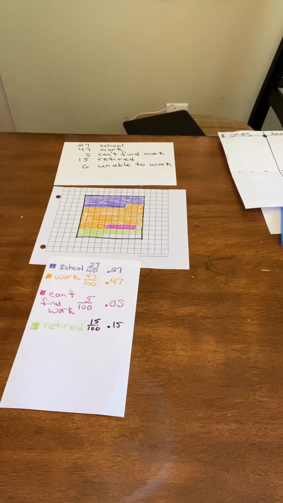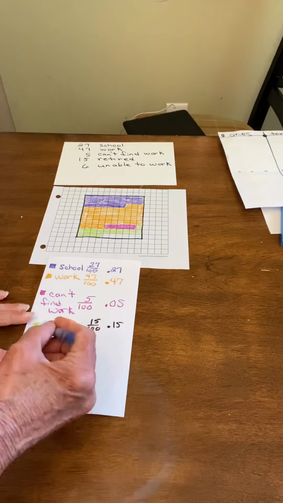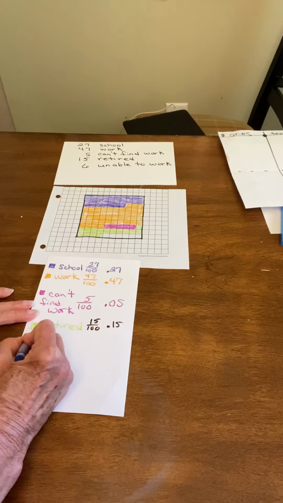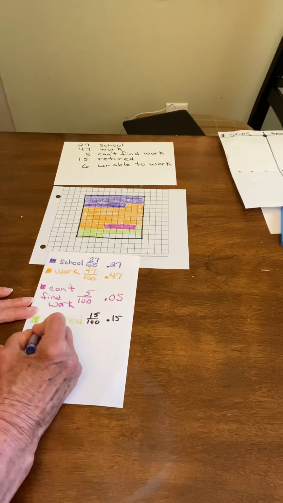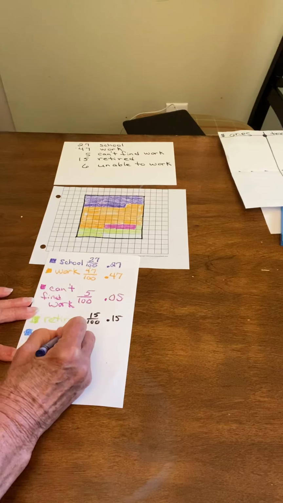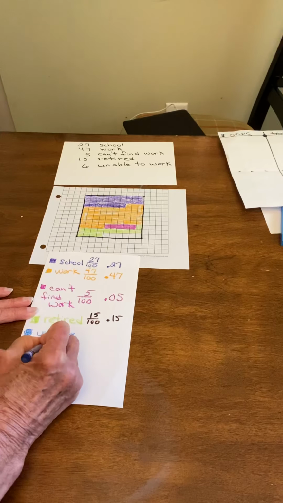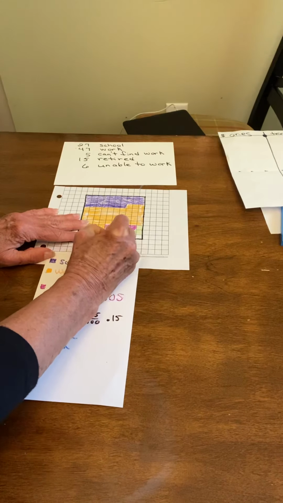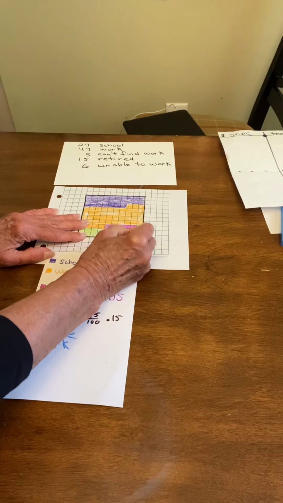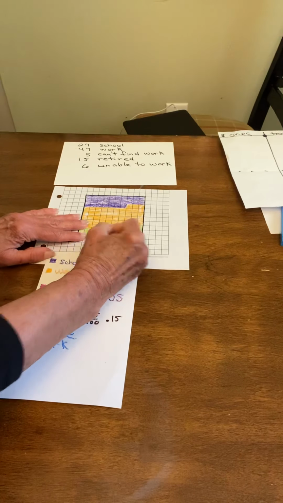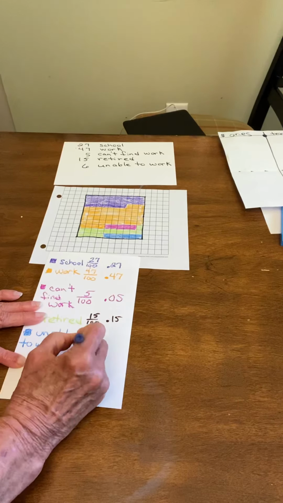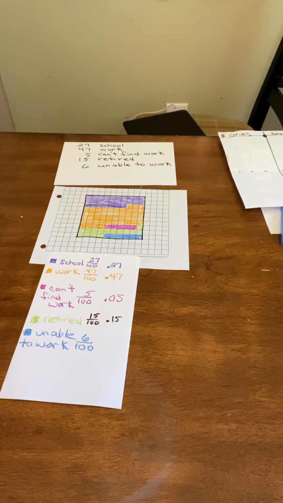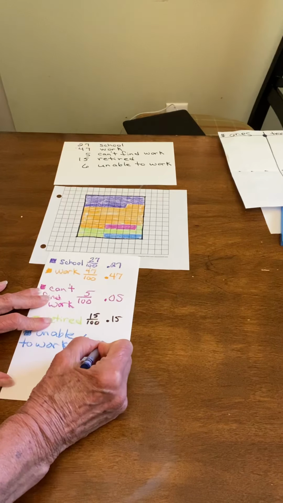And then the very last thing is unable to work. And for that one, again, we have another one of these single digits. We only have 6 of the 100. So that will be 6 hundredths. And again, we've got 6 in the hundredths place, but we don't have any in the tenths place.